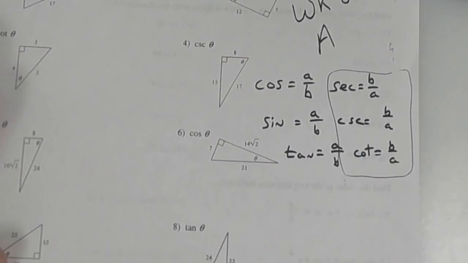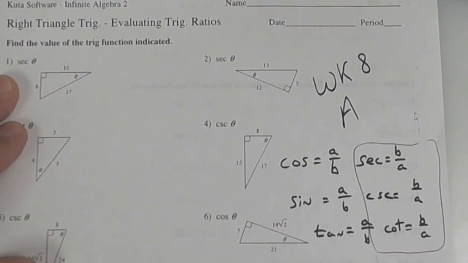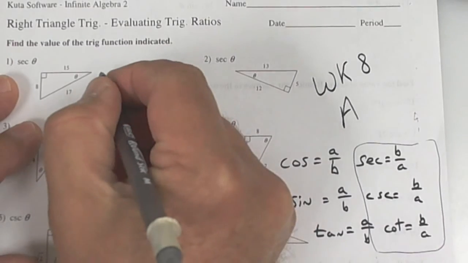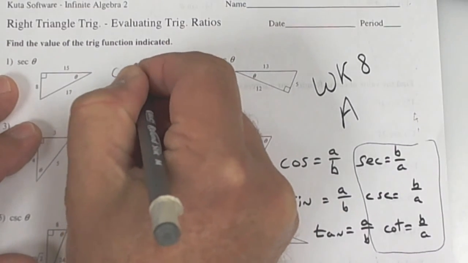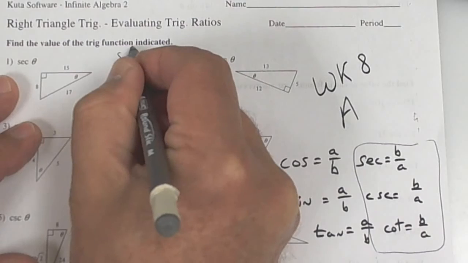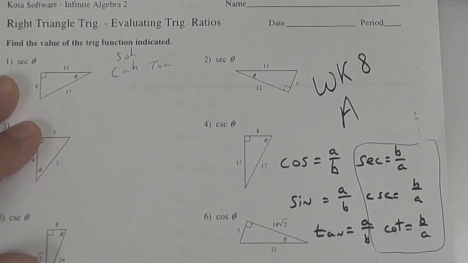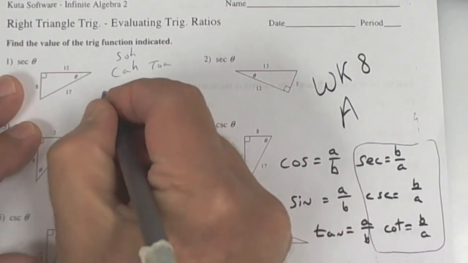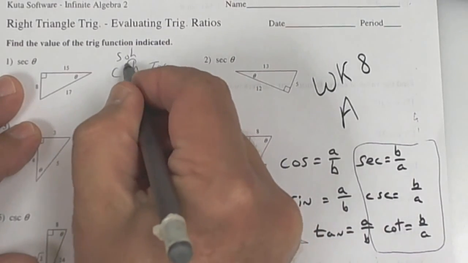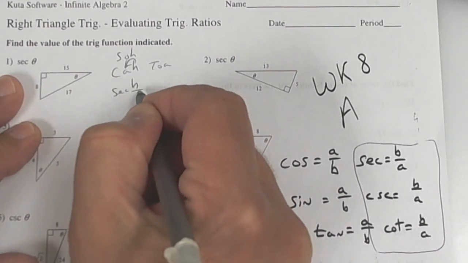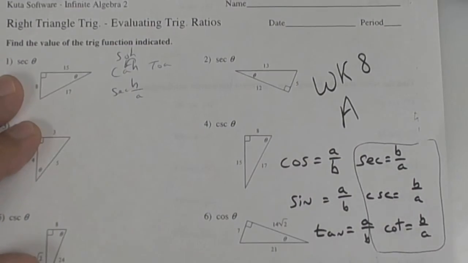This says the secant. Well, if you look at your formula sheet, secant is the opposite of cosine. So cosine is CAH, remember SOH CAH TOA, okay? And so secant, you're going to flip this. So the secant is going to be h over a. So it's going to be the hypotenuse.